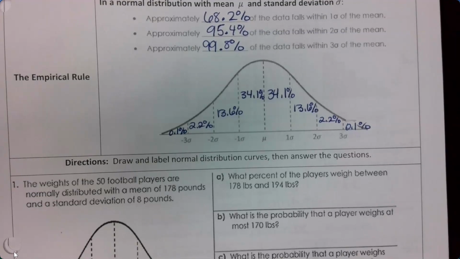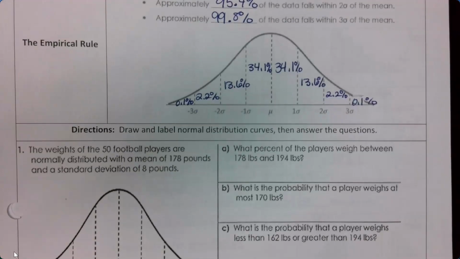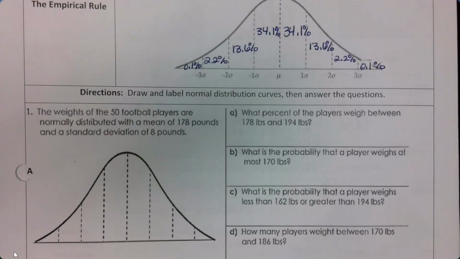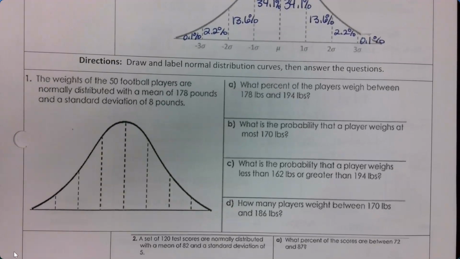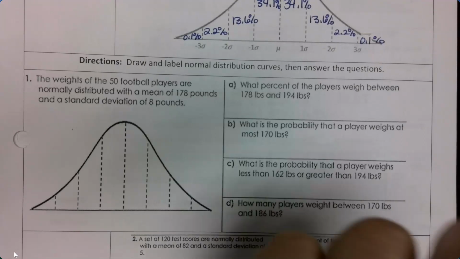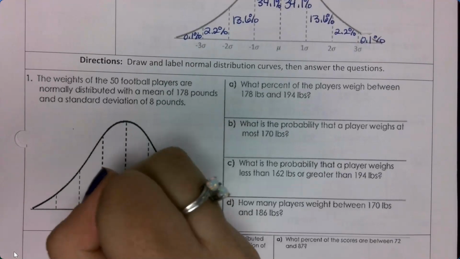Okay, so this wants me to draw and label my normal distribution curves and then answer my questions. Number 1 says the weights of 50 football players are normally distributed with a mean of 178 pounds and a standard deviation of 8. So this 178 is going to go in the middle.